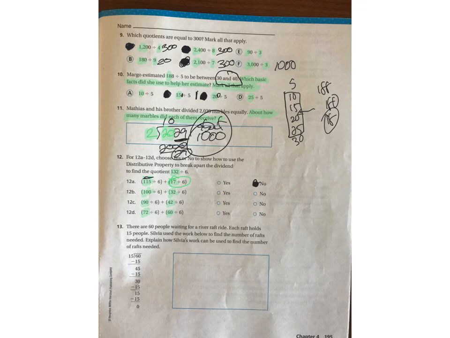Now let's look at 100 divided by 6, or if you don't know that, look at 32 divided by 6. All right, well, what are my basic facts of 6? 6 times 5 is 30. 6 times 6 is 36. So 32 is not a multiple of 6. Again, that's going to give me a remainder. And I'm going to be really annoyed having 2 remainders and having to add them together. And it's just not worth it. So that is not how we want to use the distributive property.